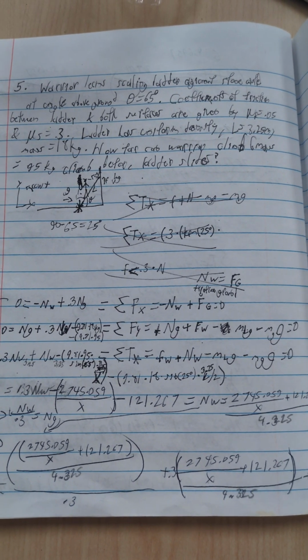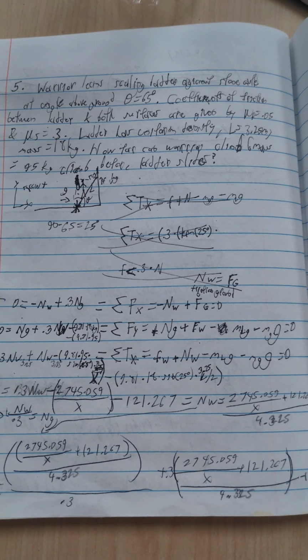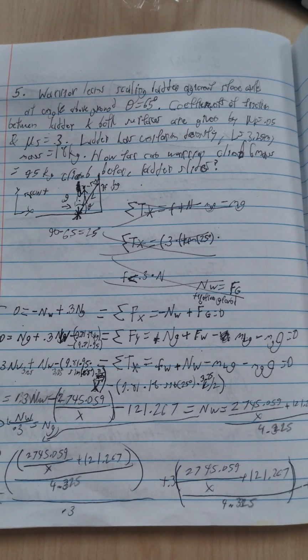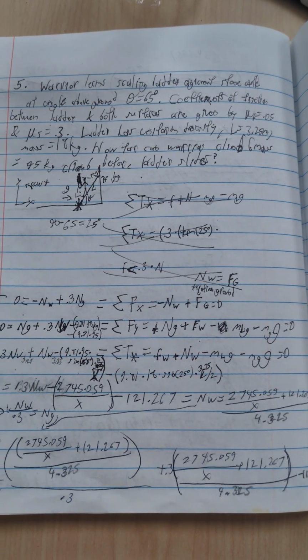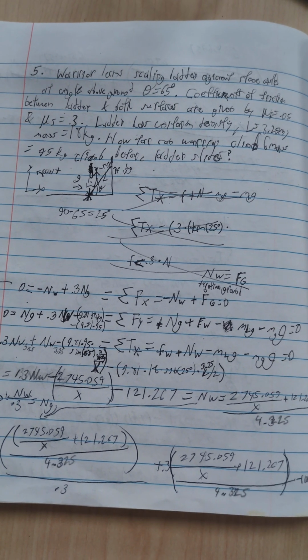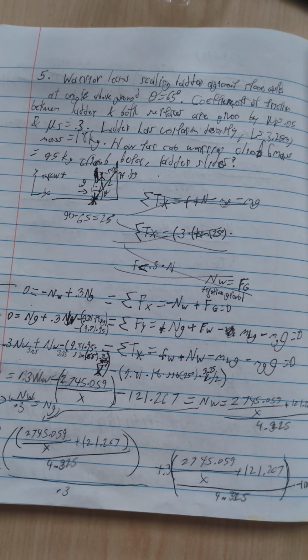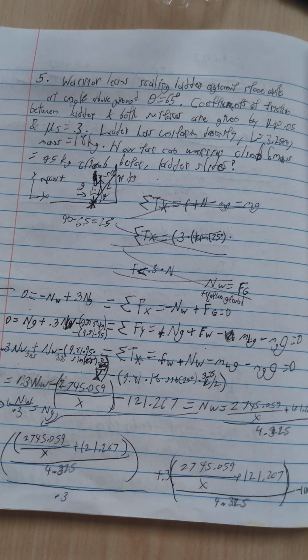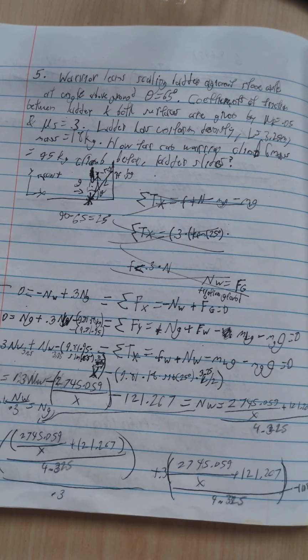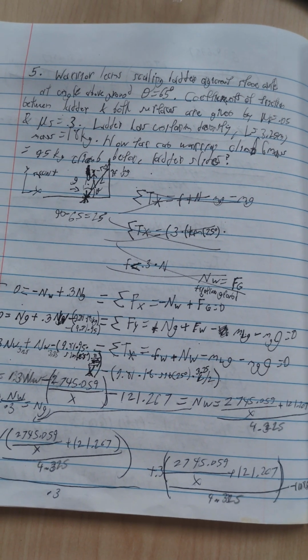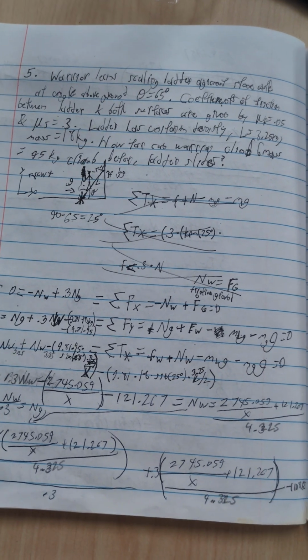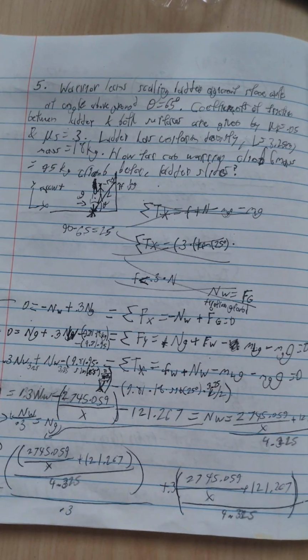I discarded and didn't use the kinetic at all, because if it's moving then it destroys the question. The question being, how far can the warrior climb, at a mass of 95 kilograms, before it starts to slide? For context, the ladder has uniform density, is 3.25 meters long, and has a mass of 18 kilograms.